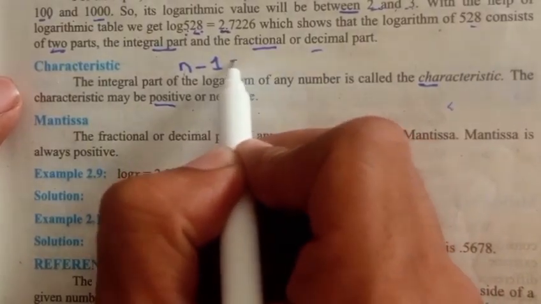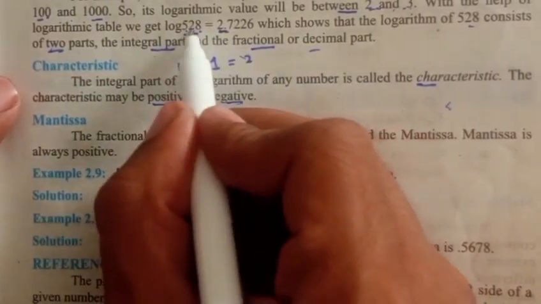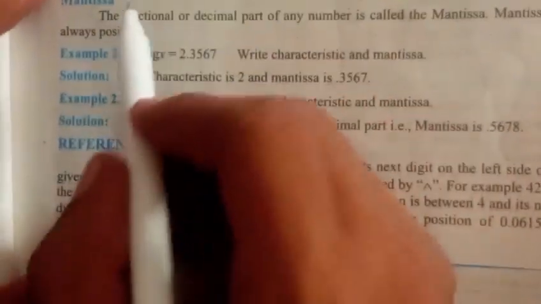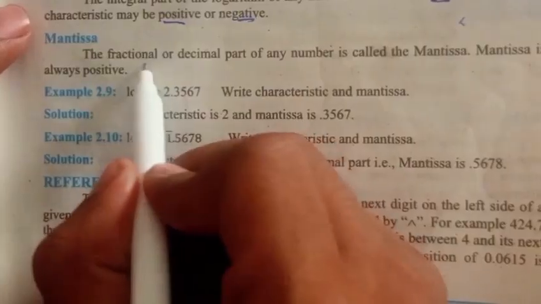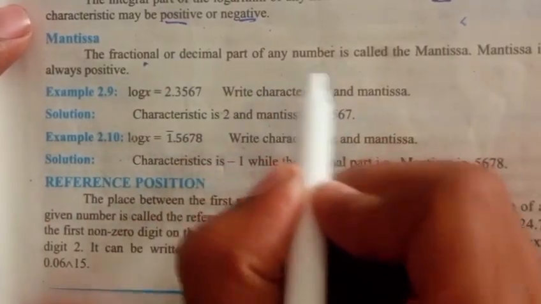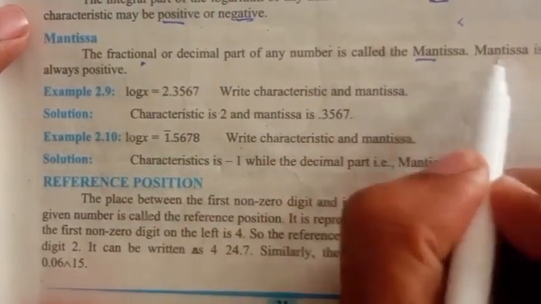Okay, 2 is there. Come to the next, that is Mantissa. The next part is Mantissa. Mantissa is the fractional or decimal part of any number's logarithm.